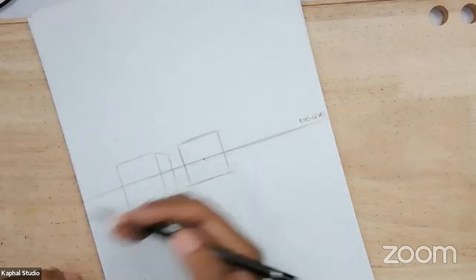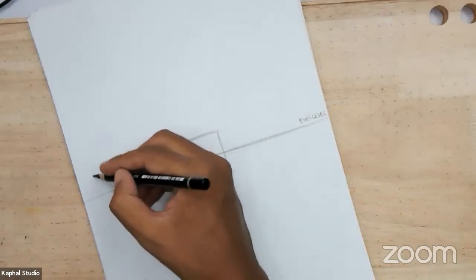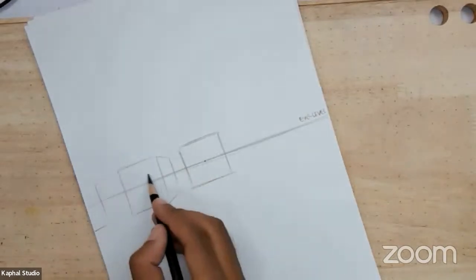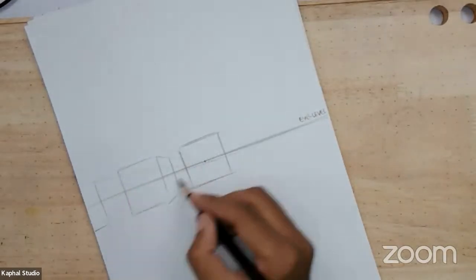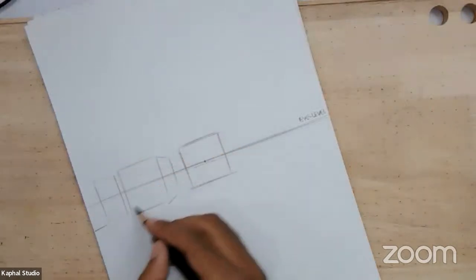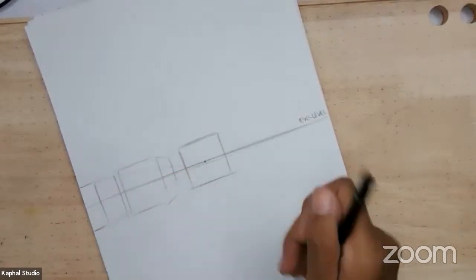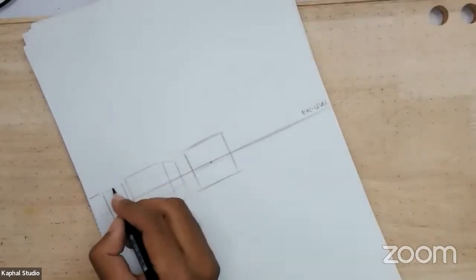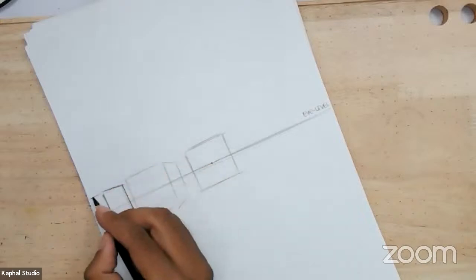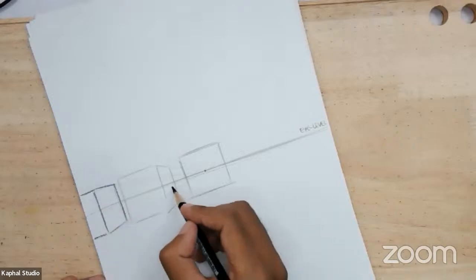Now again, if I rotate it more, in a clockwise direction, most probably at a certain angle, we'll start seeing more of the side surface and less of the front surface. So here you see more of the side surface in comparison to this one.